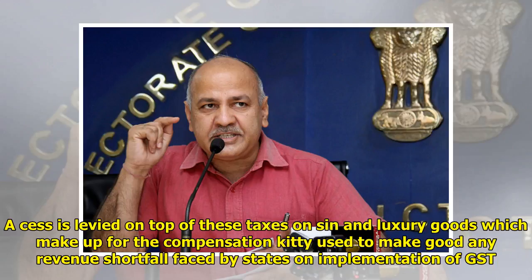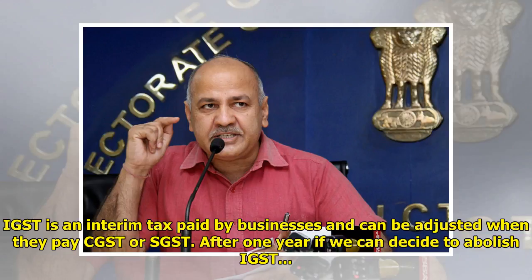A cess is levied on top of these taxes on sin and luxury goods, which makes up the compensation kitty used to make good any revenue shortfall faced by states on implementation of GST. I-GST is an interim tax paid by businesses and can be adjusted when they pay CGST or SGST.